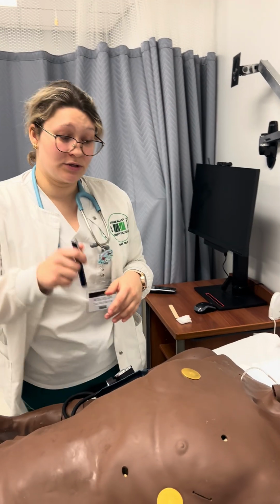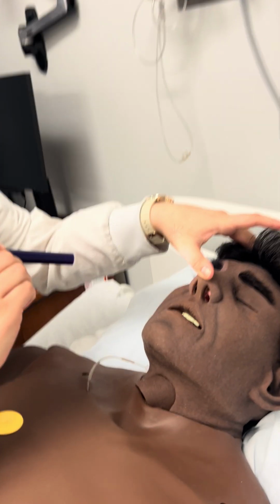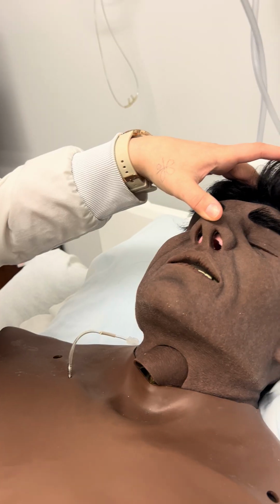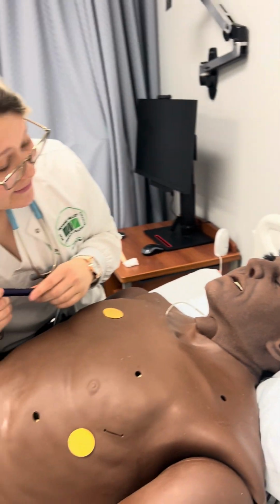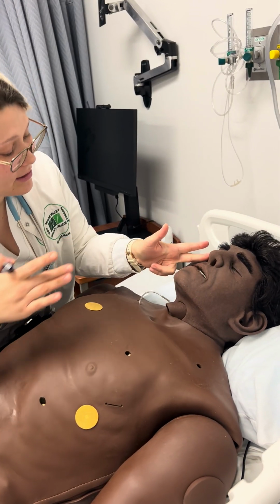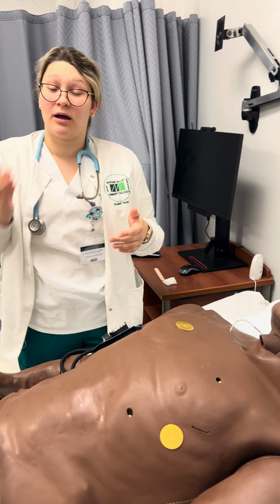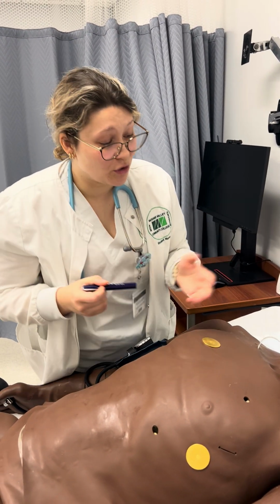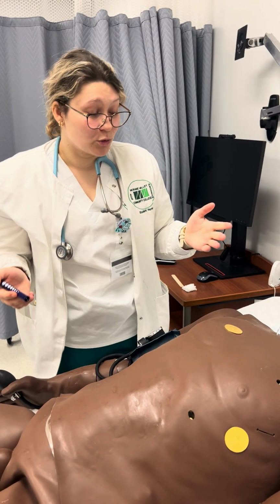Now I'm going to move on to the nose. I'm going to look inside the nose. I'm going to look at the mucosa. The mucosa is pink and moist. The septum is not deviated. I'm going to check for patency. He is able to breathe through both nostrils. There's no flaring, which is wonderful.